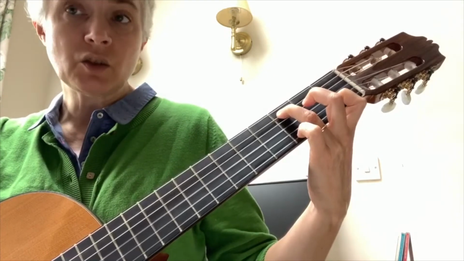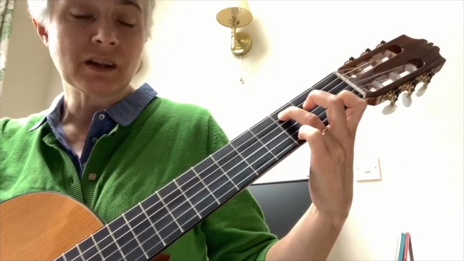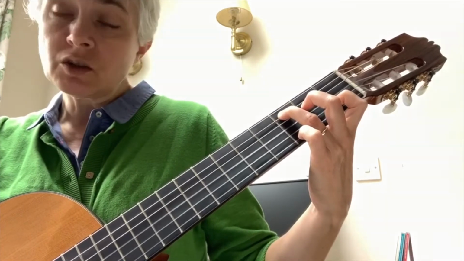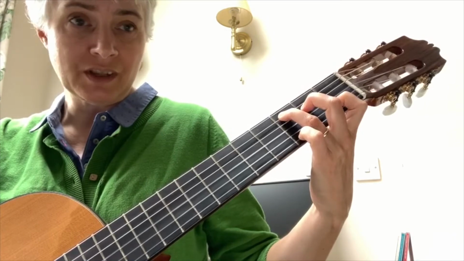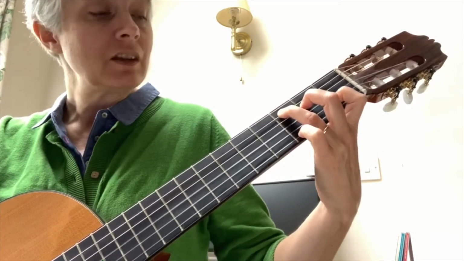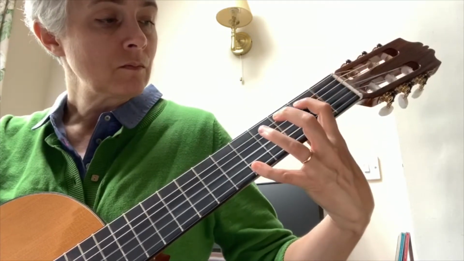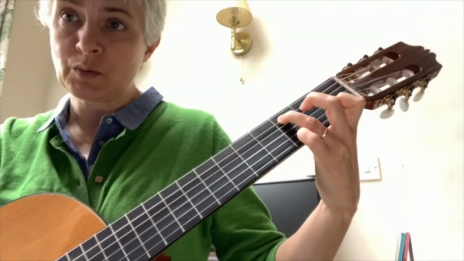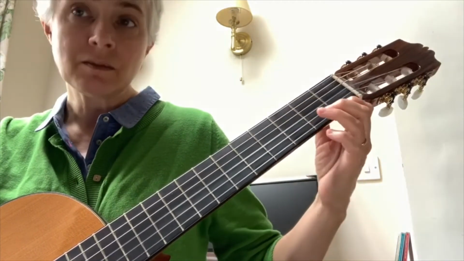It is a dotted crotchet. It makes it quite an emphasised chord. Dotted crotchet is the longest that you find any of the chords in this piece. There is a reason for that, which I'll come on to later. So 2, 3, and those are the quavers that you'll need for that dotted crotchet.